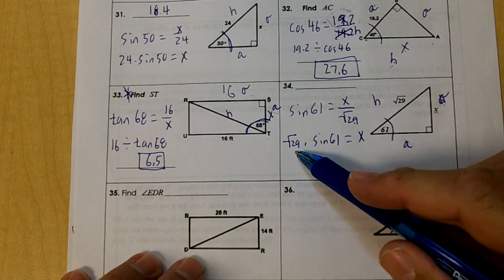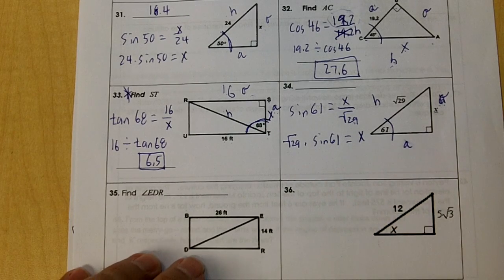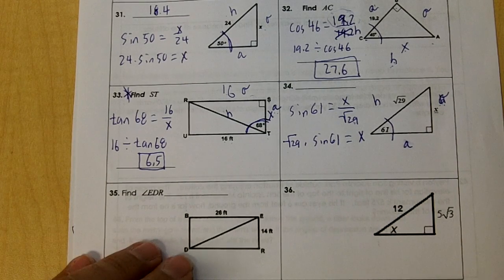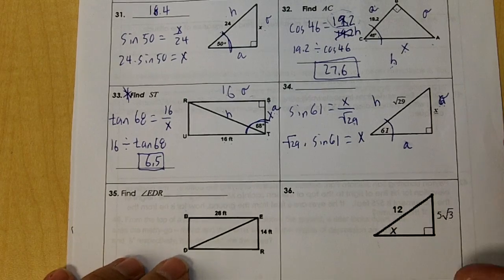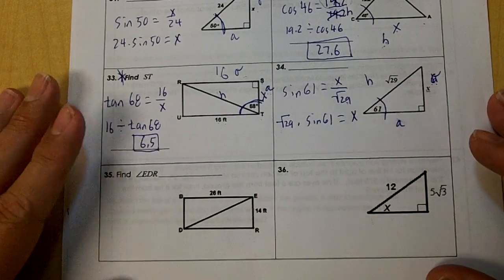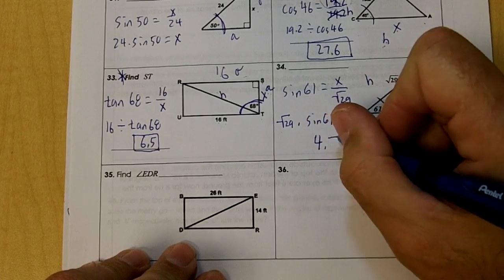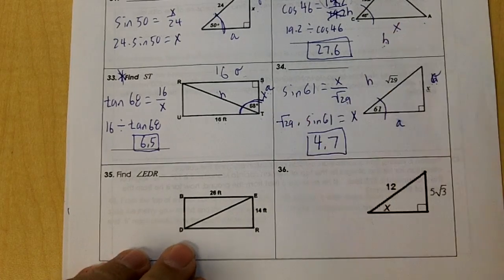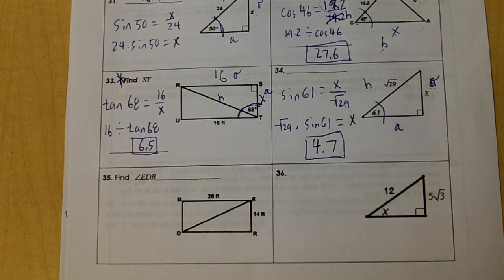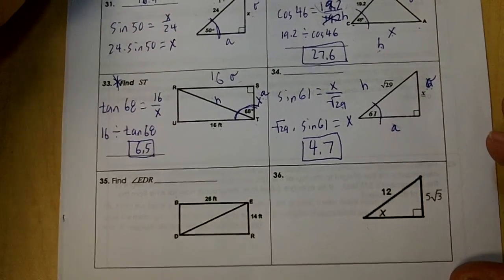So on your calculator, you're going to put square root of 29 times sine of 61. My students are diligently doing that now, having a blast. 4.7. Do I have a second? Second. 4.7. And we're going to finish these two on the same video.